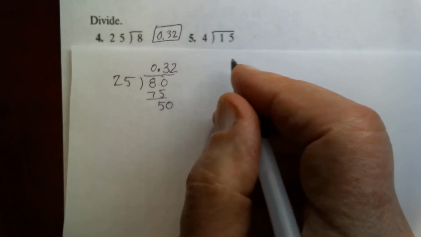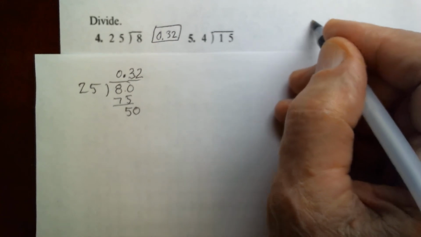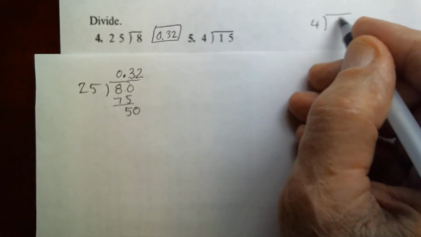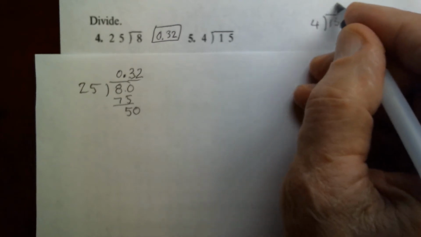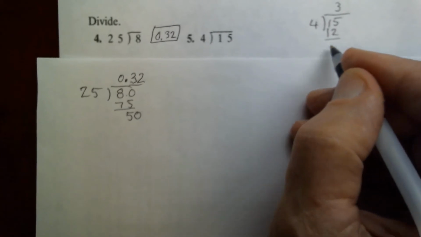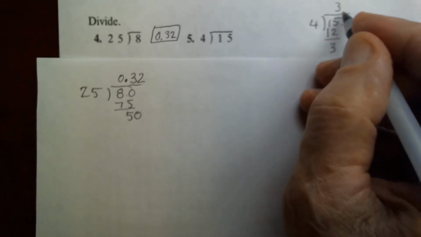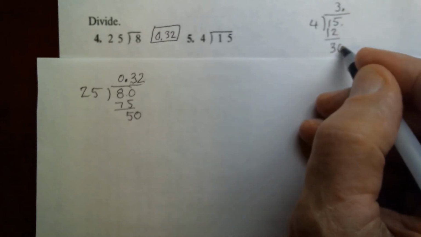When we divide 4 into 15 for number 5, 4 into 15 is 3 times. 3 times 4 is 12. We subtract, gives us a 3. So now there's a decimal point here. And we bring down a 0.